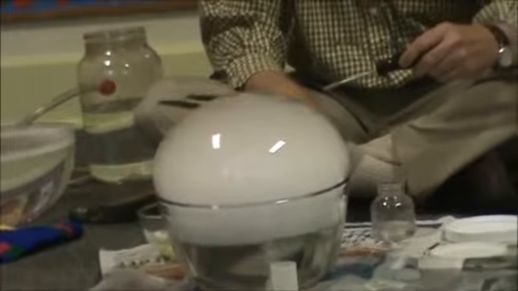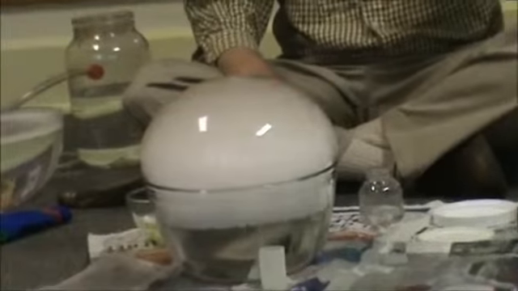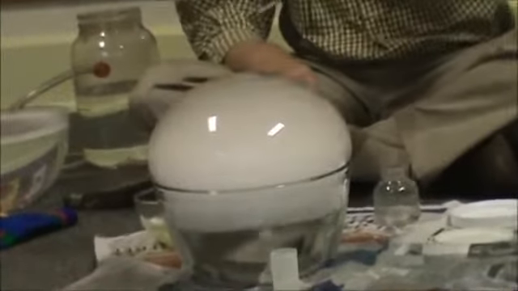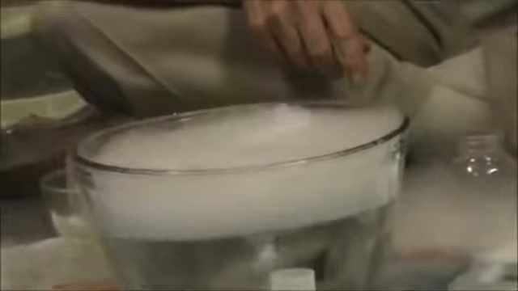Now, what's our prediction? What do we think is going to happen? What's going to come out of there? Well, I'll bet that we see some of that carbon dioxide vapor come out of there, like when we pop those other bubbles in the soap. Okay, ready? 1, 2, 3. Whoa, look at that. I want to see it again. Wasn't that fun?